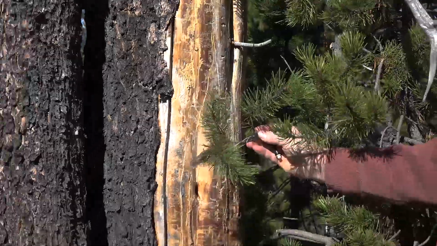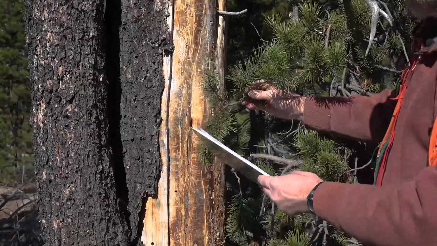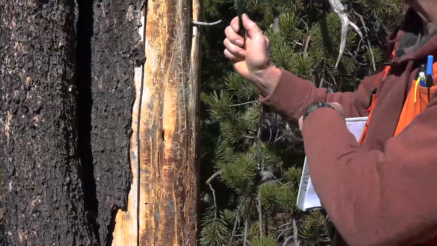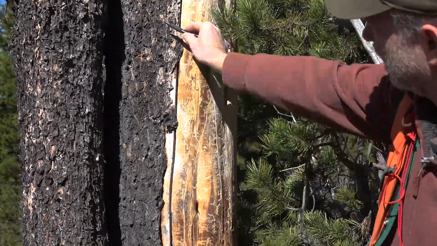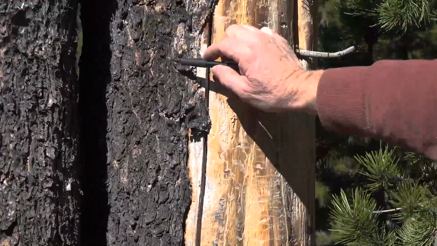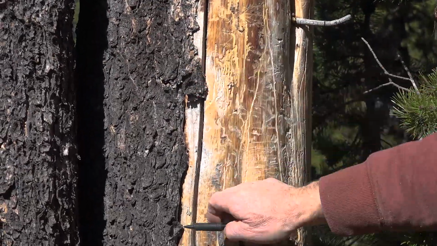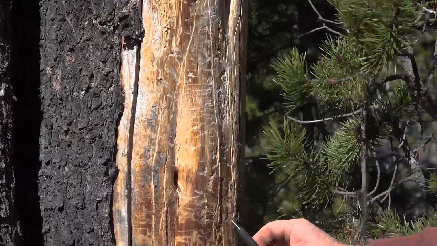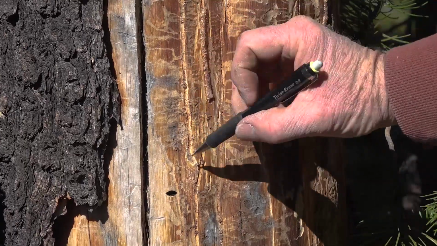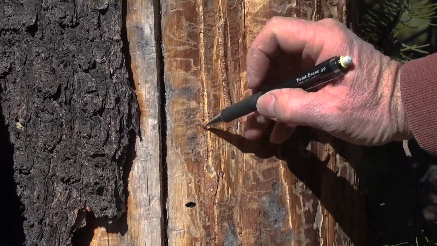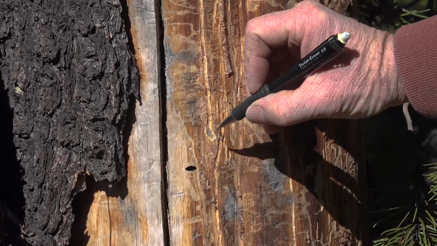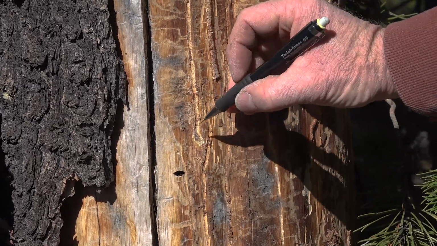And we have a live one here, short needles, 2 needles per fascicle, common throughout Central Oregon. And the bark here has a rough, alligator sort of texture, no deep furrows, no orange color such as ponderosa pine. So this bend in the base of the gallery is characteristic of mountain pine beetle in about 70% of the galleries.